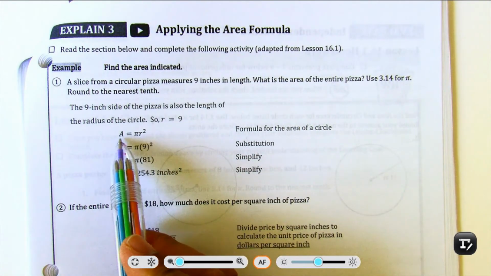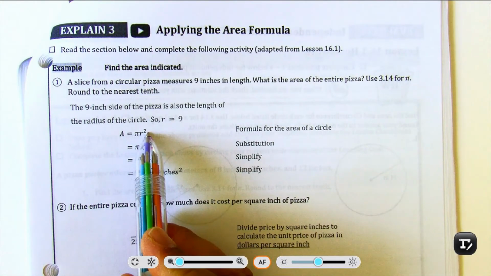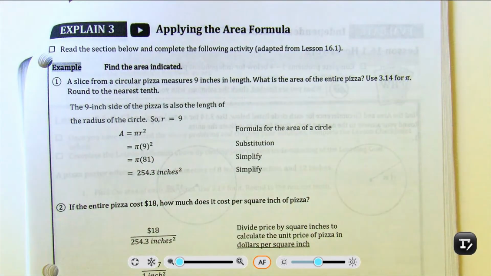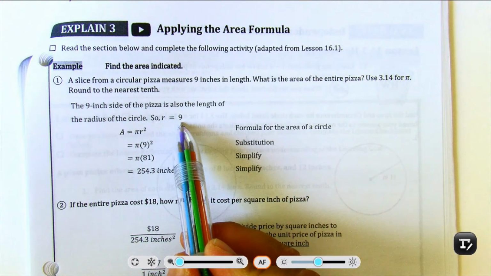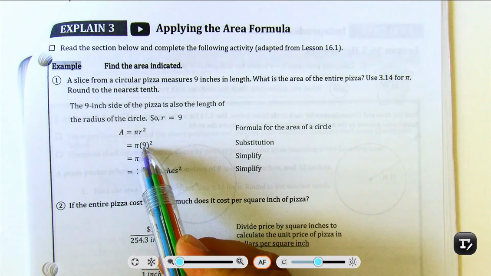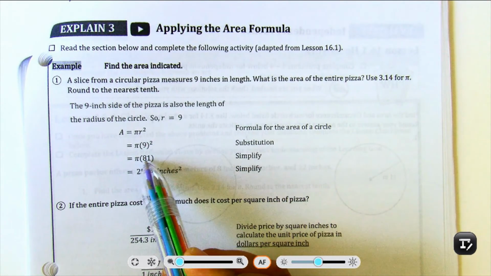Now let's look at this example. A slice from a circular pizza measures 9 inches in length. What is the area of the entire pizza? Use 3.14 for pi, round to the nearest tenth. So if we're looking at a slice, and the slice measures 9 inches in length, that's going to be our radius. So r equals 9. So plugging in 9 into this formula, we have pi times 9 squared. 9 squared is 81, and 3.14 times 81 is 254.3.